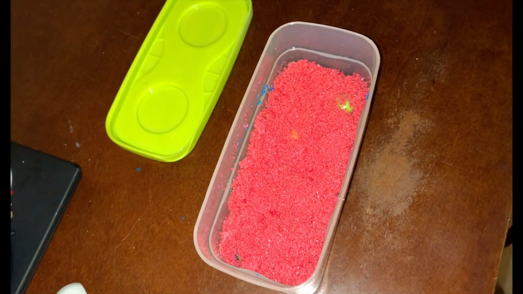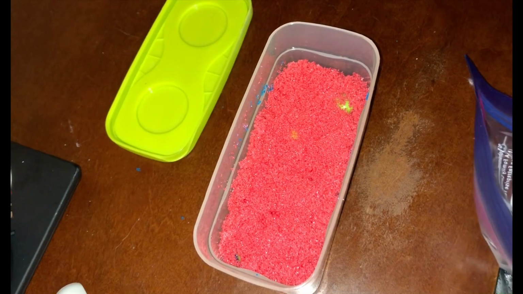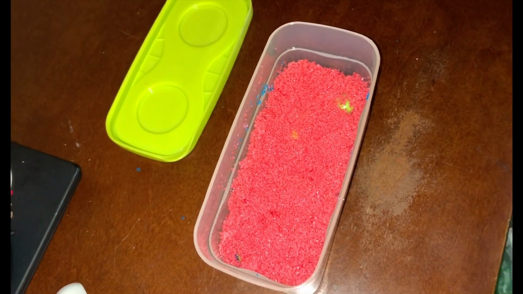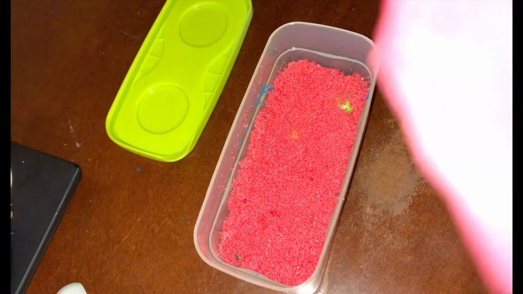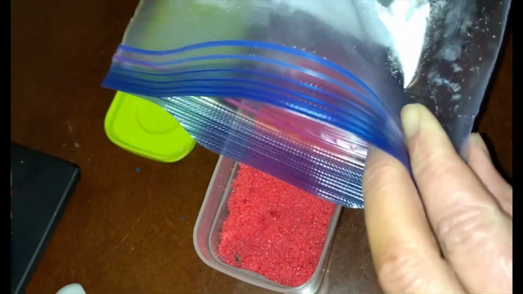All right, and finally I have one more layer to add, and it is a green layer. And I'm going to put in a couple of green runts and a couple of purple runts. And then I'm going to pour. I lost a runt.